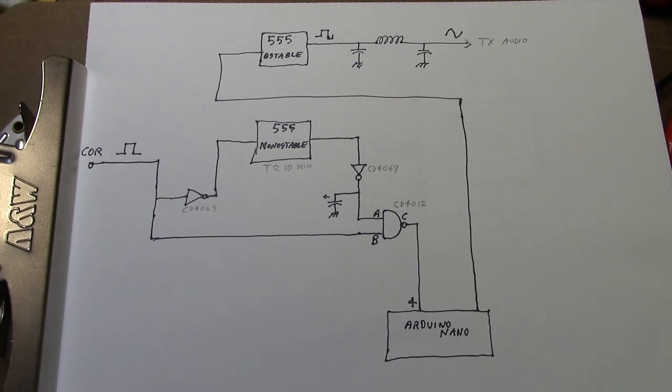This is a project that is going to be an addition to a project I did a while back. I had an old Yaesu UHF repeater which I repaired, and this unit does not have any means of identifying using Morse code to automatically transmit a Morse code identifier.